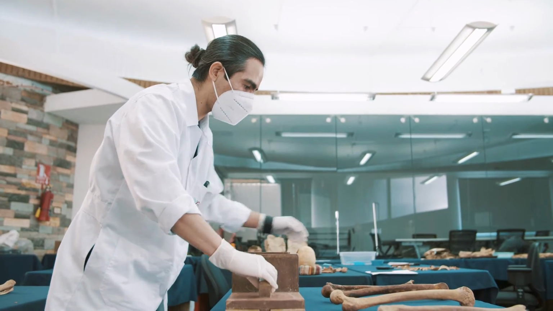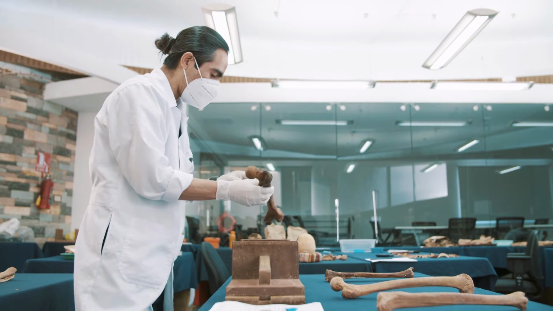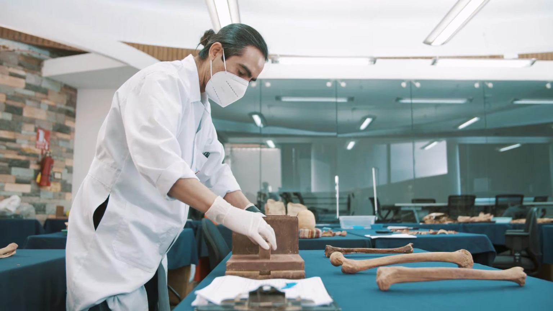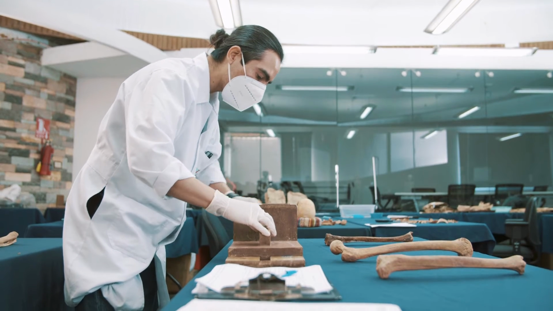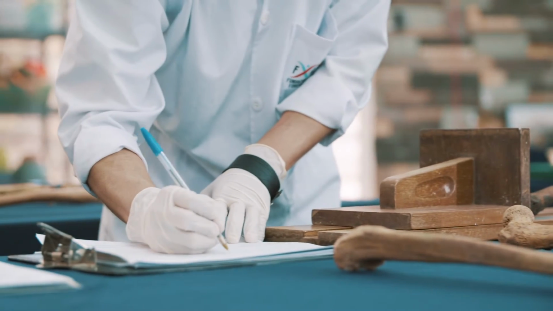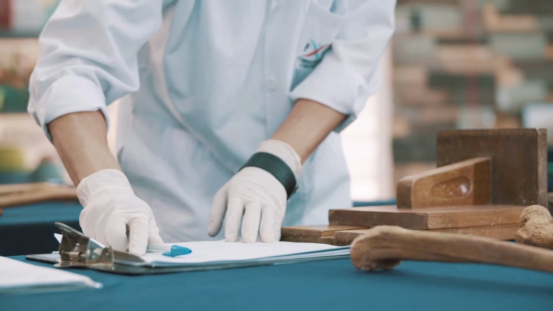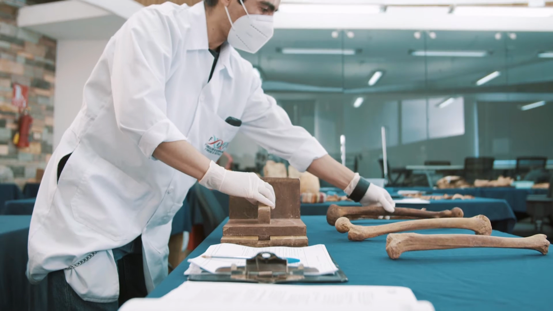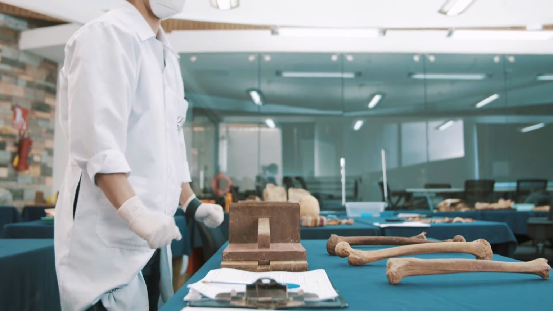To estimate the height of the skeleton, a method based on the measurement of the maximum length of the femur or tibia is used, which is obtained through the use of an osteometric table. The data obtained are processed by a formula that provides a height range. This range cannot be estimated in young individuals because the epiphyses are not fully fused.